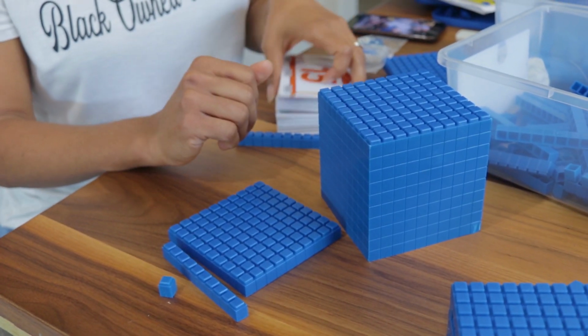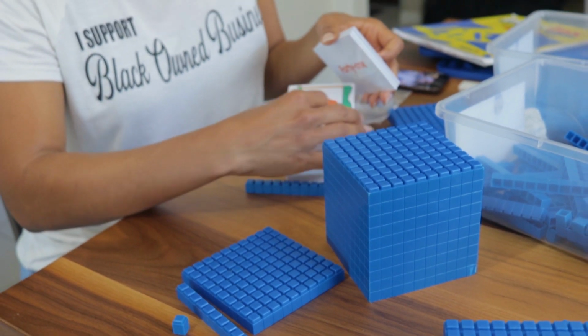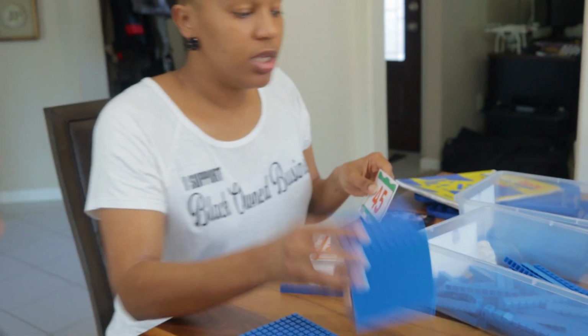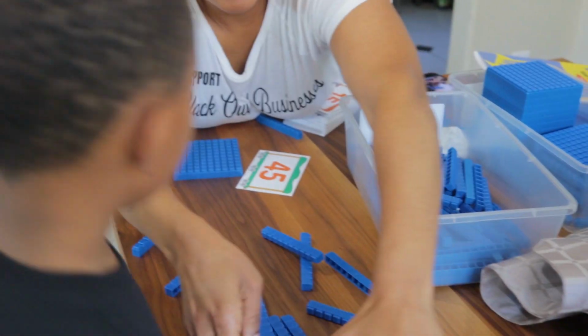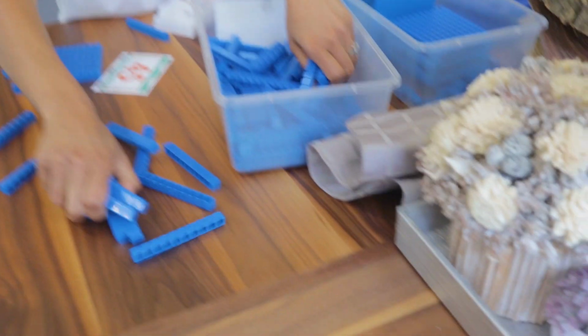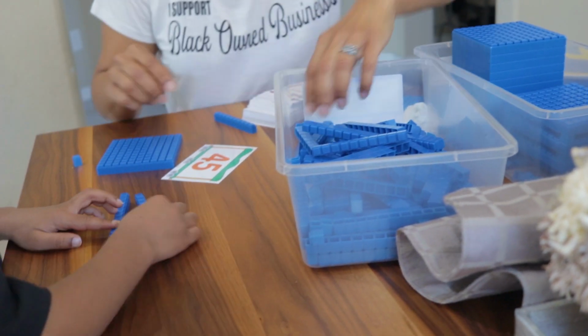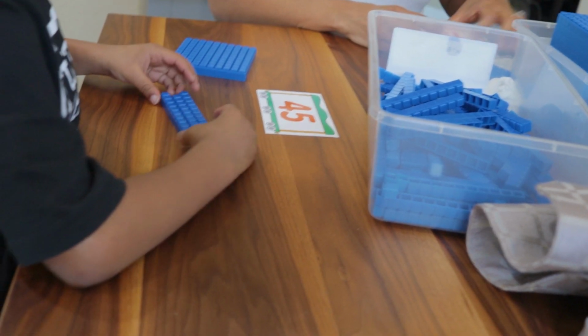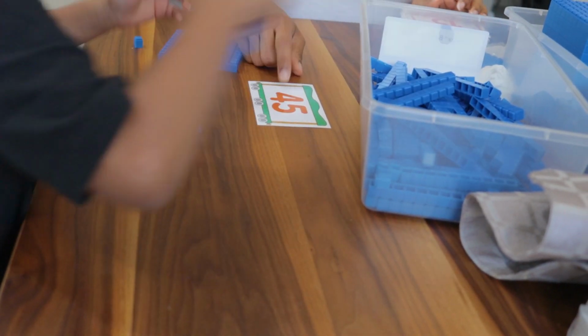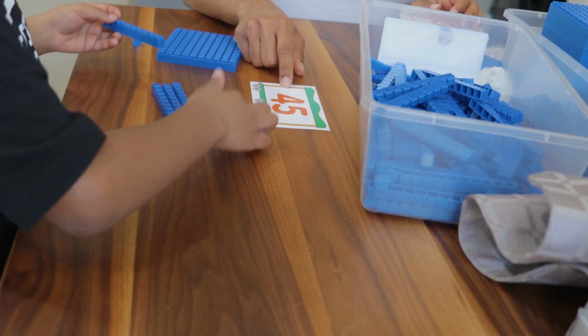And so what I'm going to do is I'm going to start just by getting him to build certain numbers for me. So let's put this up. My son also likes building with these. So he likes to play with them as well, which I let him do. But what number is that, Taj? What number is that? I'm making it. Oh, you're making it? Okay.